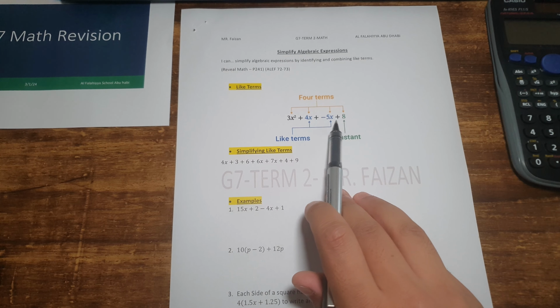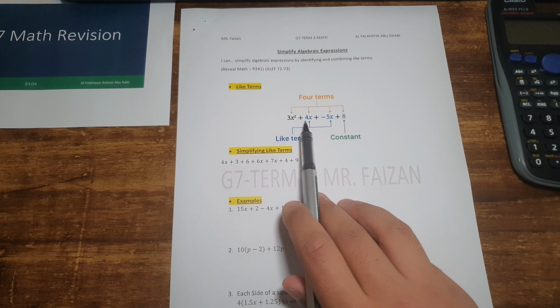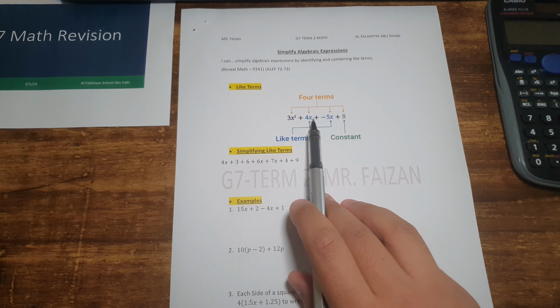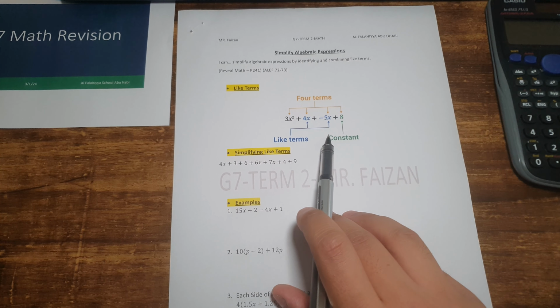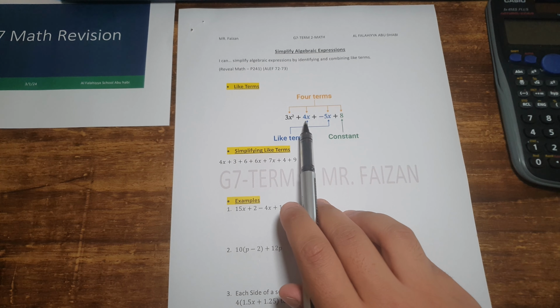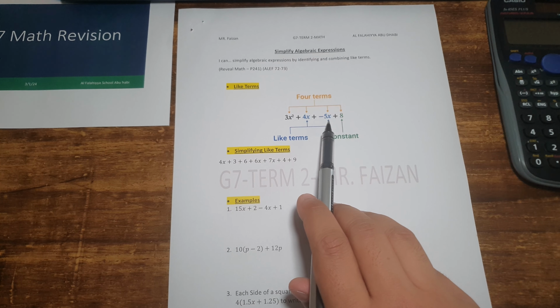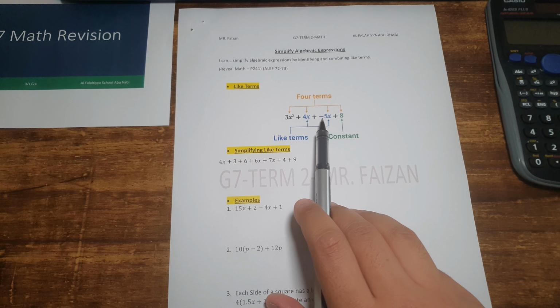And then lastly, we have a constant, a number. Now, within the 4 terms, we only have 2 like terms, as shown in the example. 4x and negative 5x are like terms.